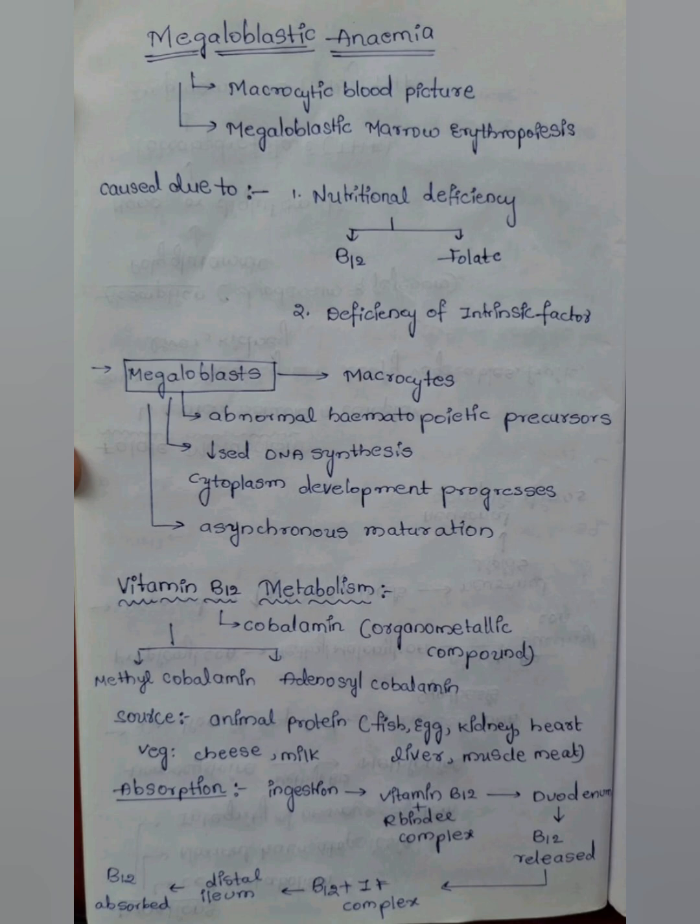Vitamin B12 metabolism: how the metabolism of vitamin B12 takes place. Vitamin B12 is also called cobalamin. It is an organometallic compound. There are two types, methylcobalamin and adenosylcobalamin. What is the source? It is from animal protein, cheese and milk.